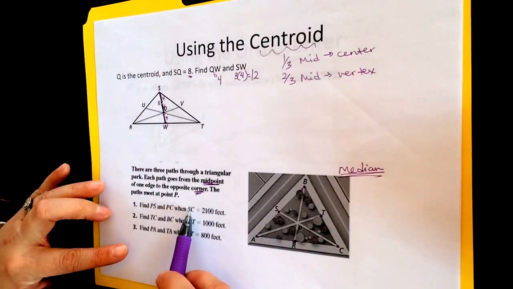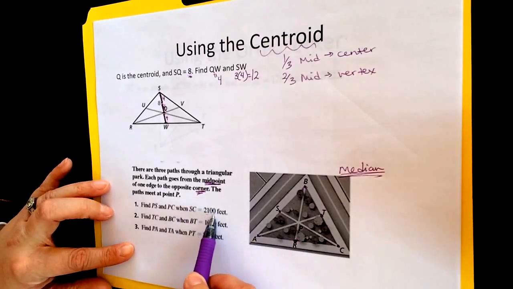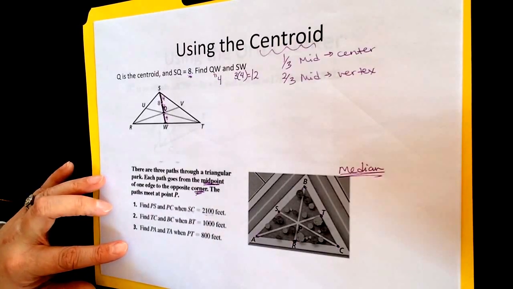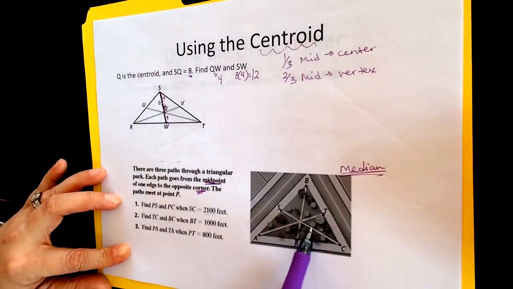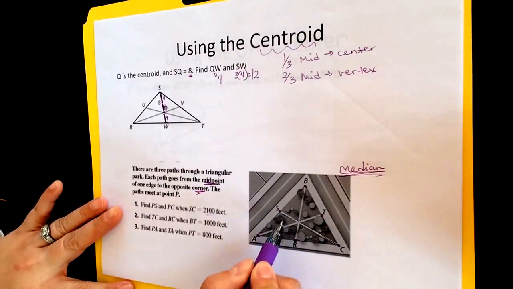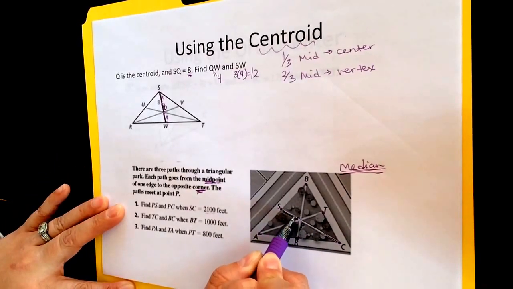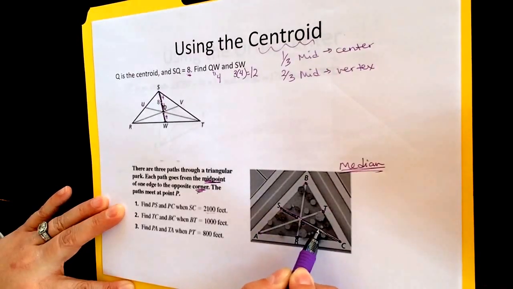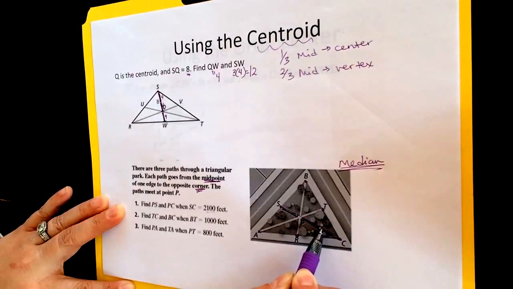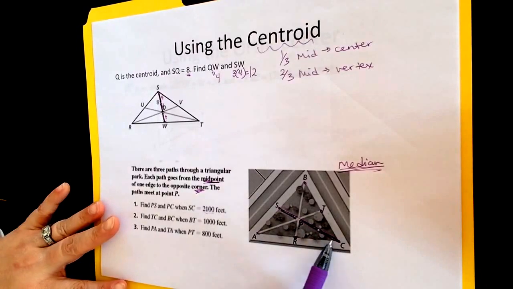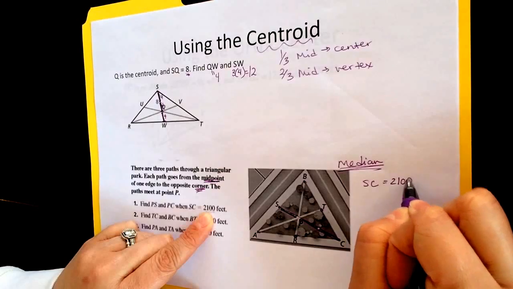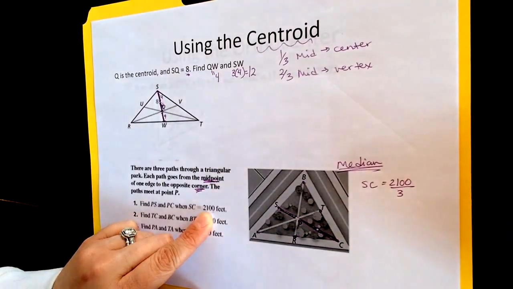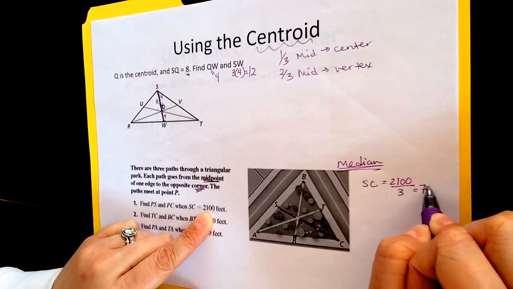All right, so they tell me from S to C is 2,100 feet. S to C is right here. So that is an entire median there. So I need to visualize splitting this up into my 3 congruent pieces. Be 1 piece there, probably about right in there. Be my 2nd piece. And that would be my 3rd piece. So if SC is 2,100 feet and I divide that into 3 equal pieces, then each piece is 700 feet.